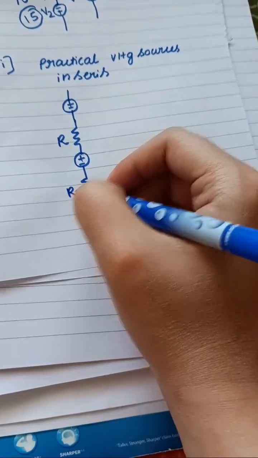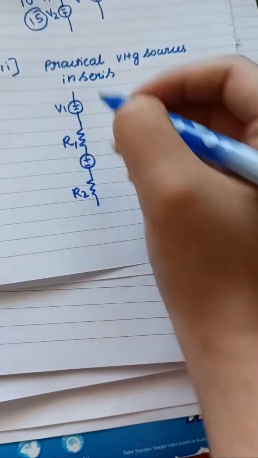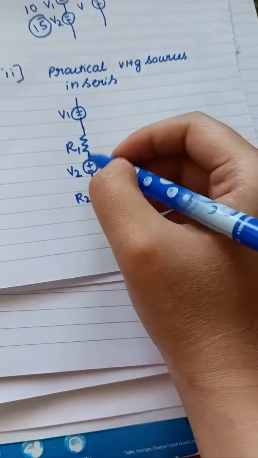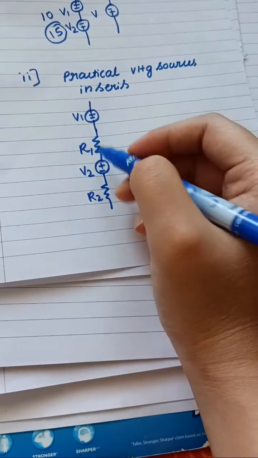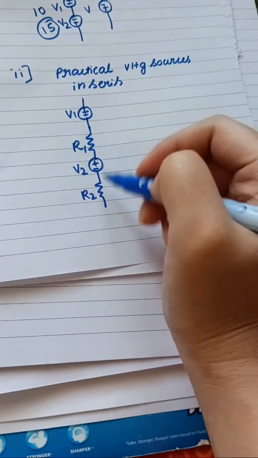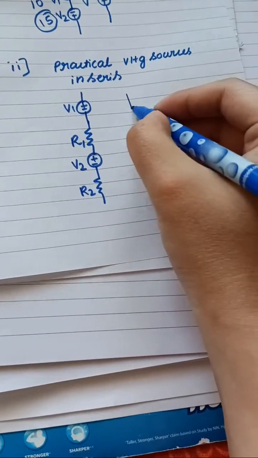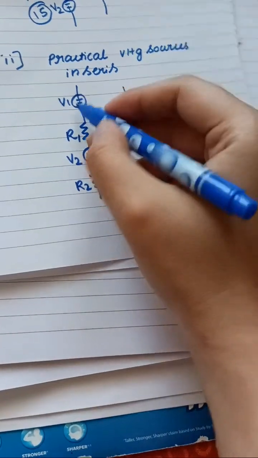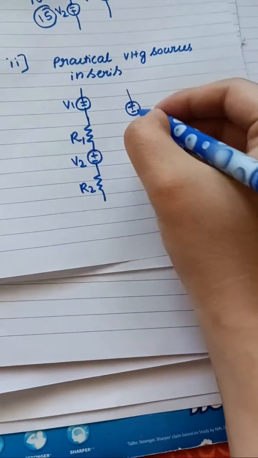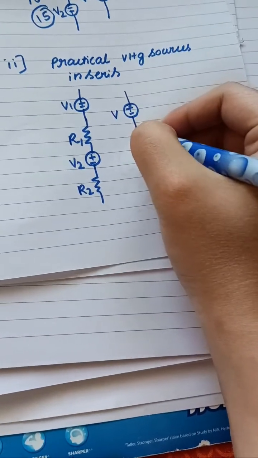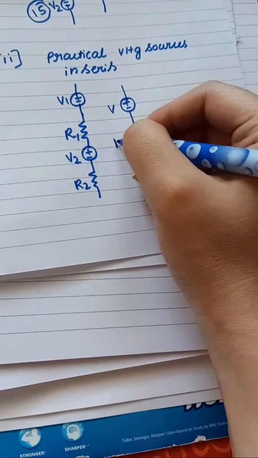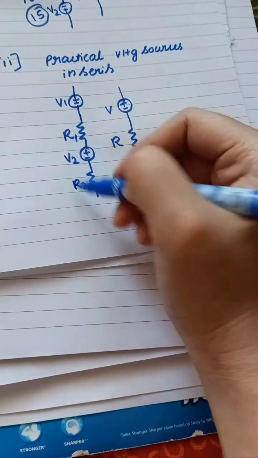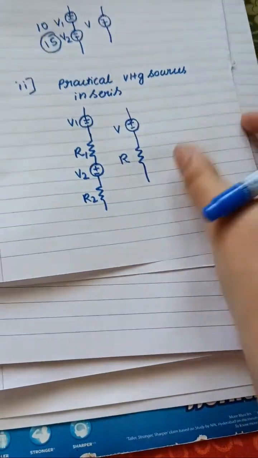This is R2 and R1, this is V1 and V2. Then you can add the two voltages and add the two resistances. You need not go to any simplification. Directly add the two voltages, you get V, and directly add the two resistances, which is R, that is R1 plus R2.